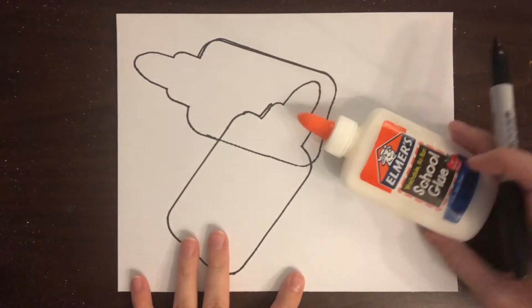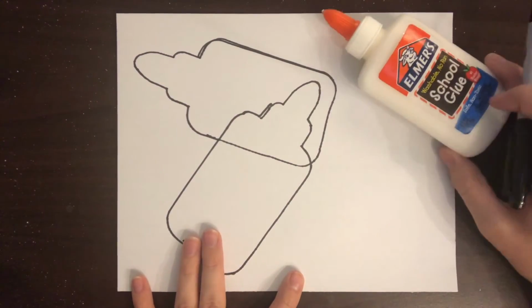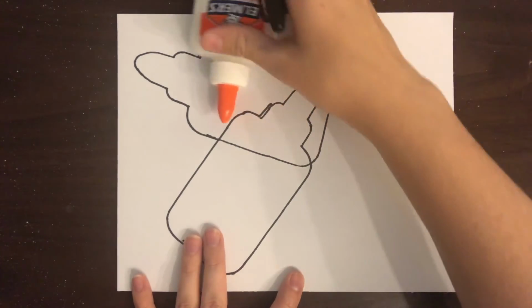If I'm going to let some of my glue bottle hang off the paper, I'm going to try to make sure it's not the more interesting parts. Let's do this.